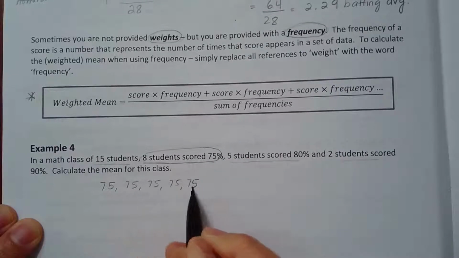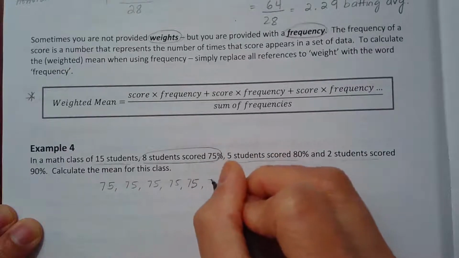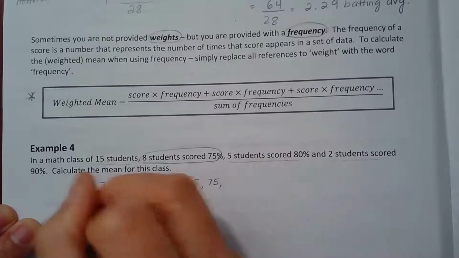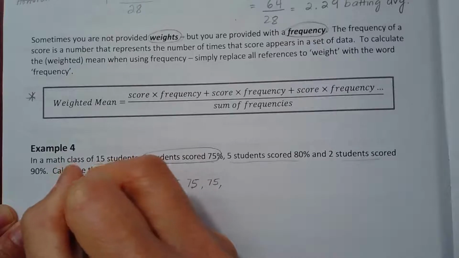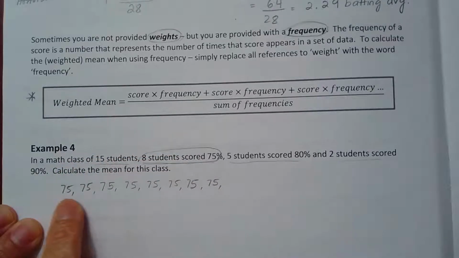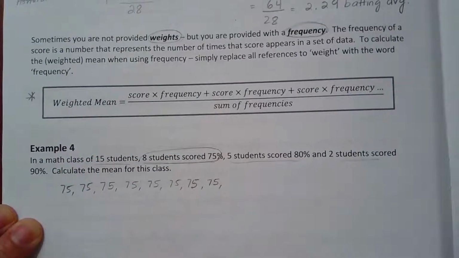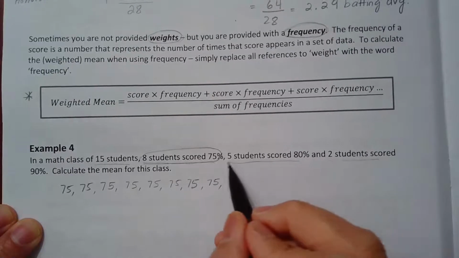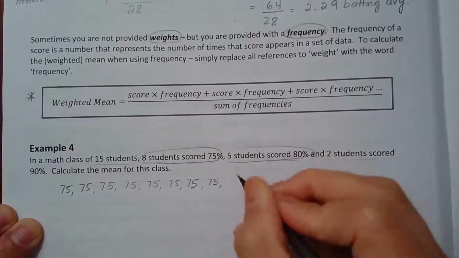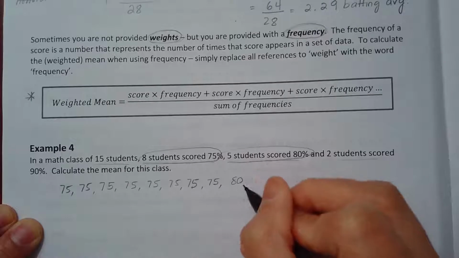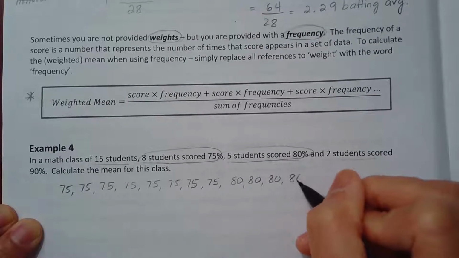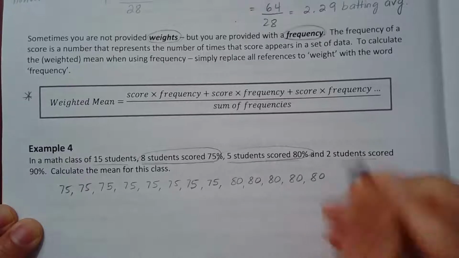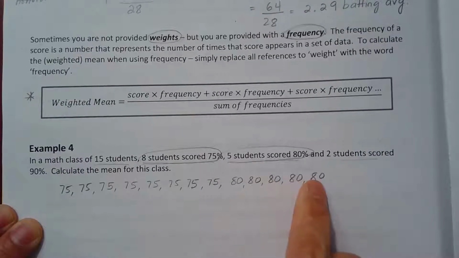1, 2, 3, 4, 5, 6, 7, 8. So 8 students got 75. And then 5 students got an 80. So 1, 2, 3, 4, 5 students.